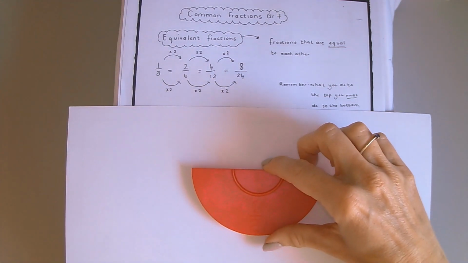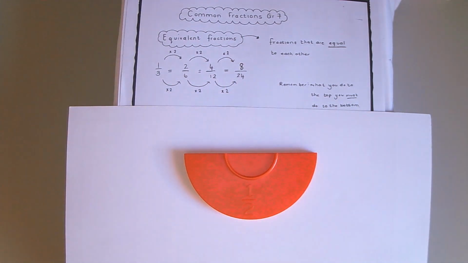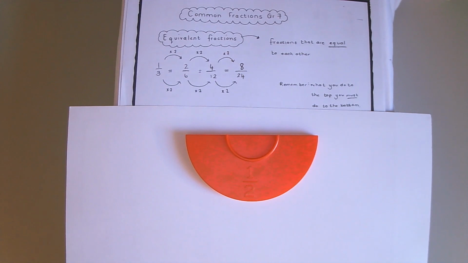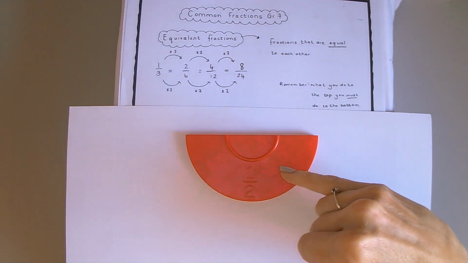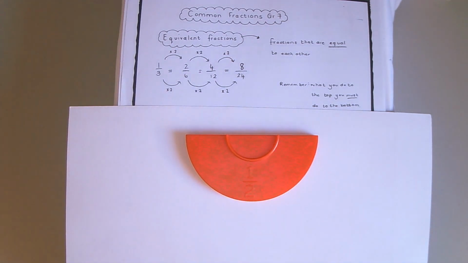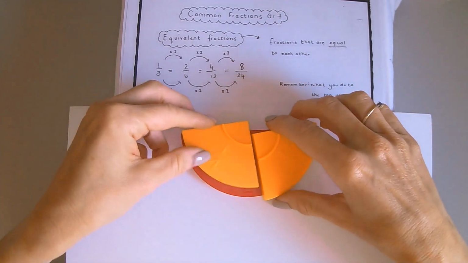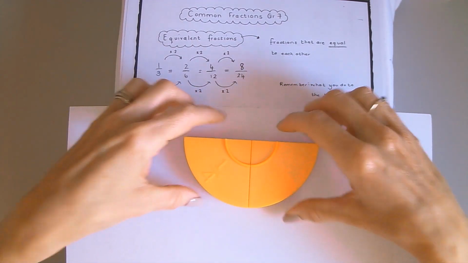If I have a half and you want to see what fraction would fit onto it, I want to try a quarter. Remember we said if we take 1 over 2 and we have quarters and we times top and bottom by 2, 1 times 2 is 2 and 2 times 2 is 4, which means we need 2 lots of quarters, and here I've got the quarters. Can you see that works perfectly?